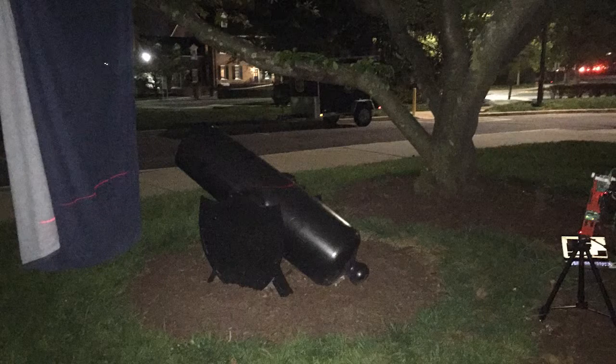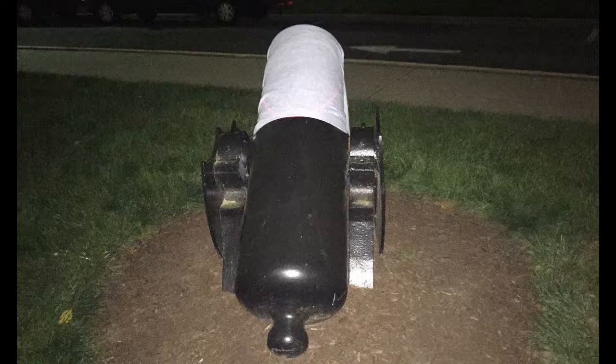I put a sheet over the tree that is hanging next to the cannon in order to block the street light and cast a shadow over the cannon. I also wrapped the cannon in the sheet in order to create a more matte surface. So it really was a step-by-step progression of adapting the situation in order to get good data.